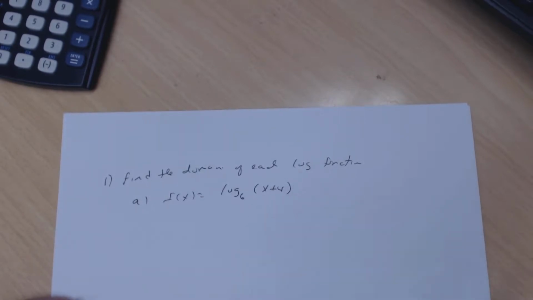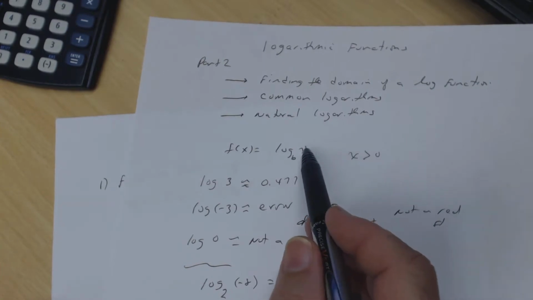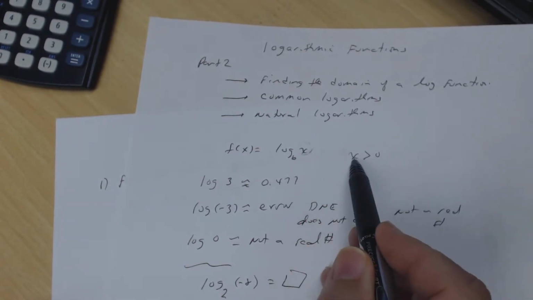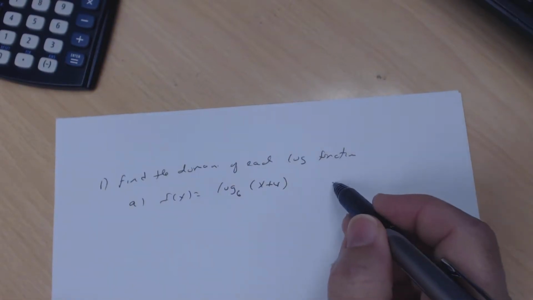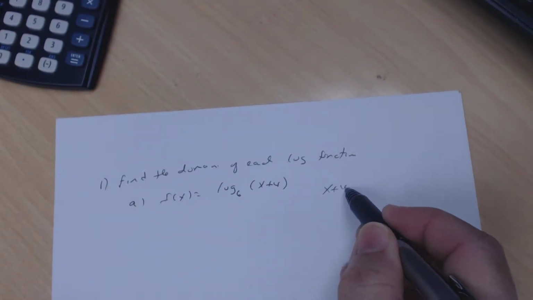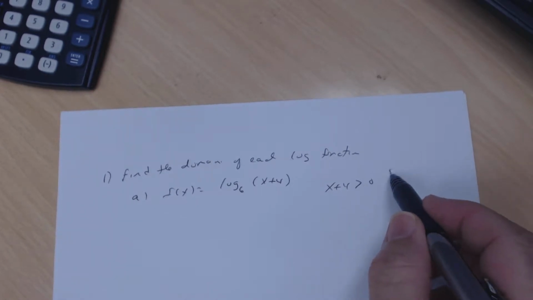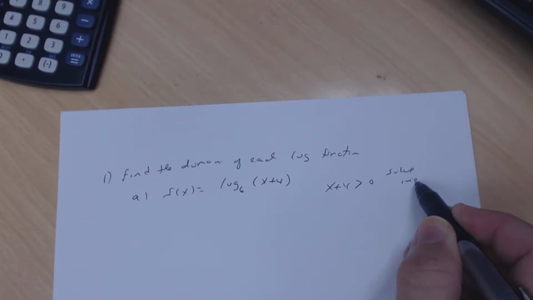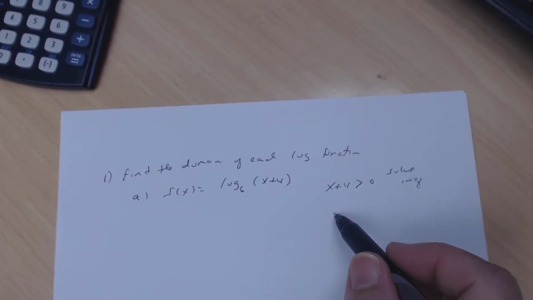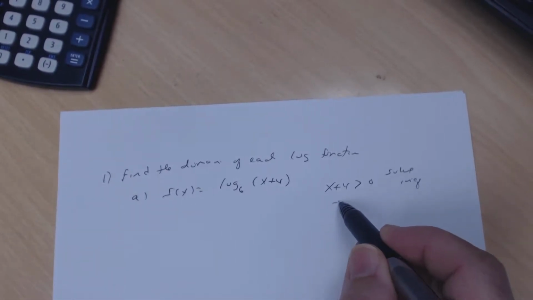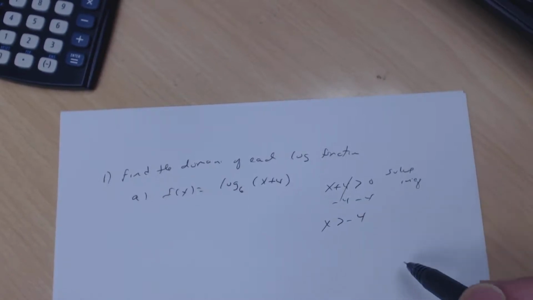So the argument, remember, we said this argument must be positive, must be greater than 0. So what we do is we take the argument and we set it greater than 0. We solve this inequality, and that's going to give us our domain. So once we get x by itself, that's our answer. So we subtract 4 from both sides, and so I get x is greater than negative 4.